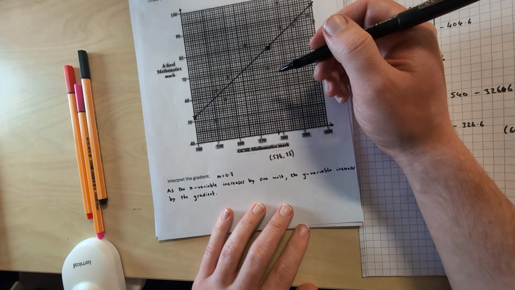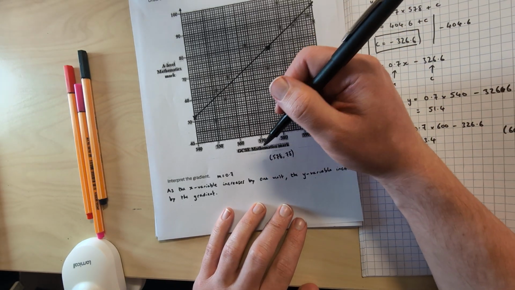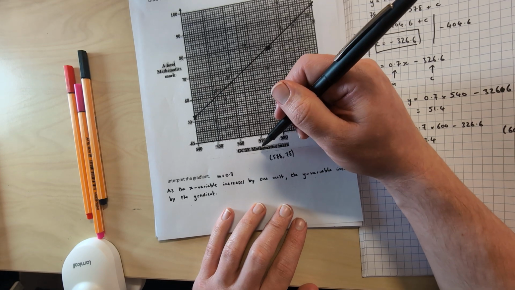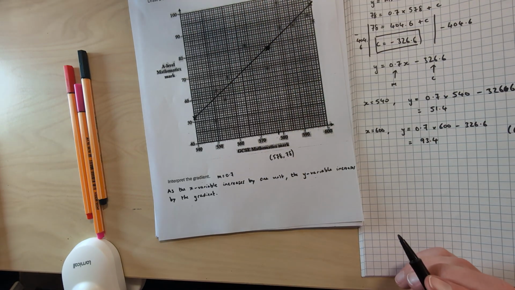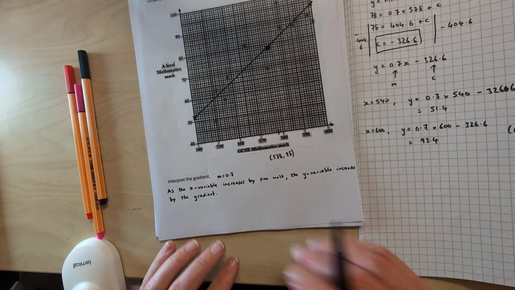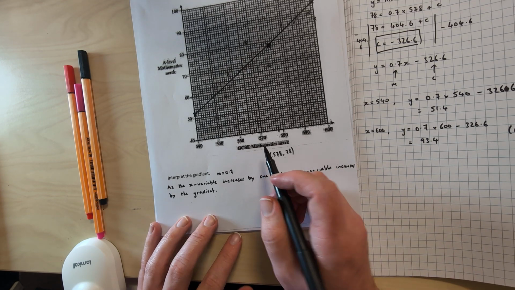However, we have to use it in context here. We've been given context in the question. That is, we're measuring GCSE maths marks versus A-level maths marks for a sample of students. So we have to use those named variables in our answer.